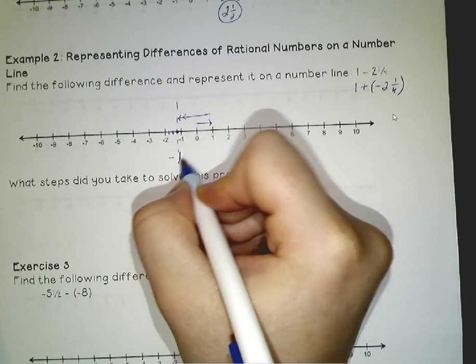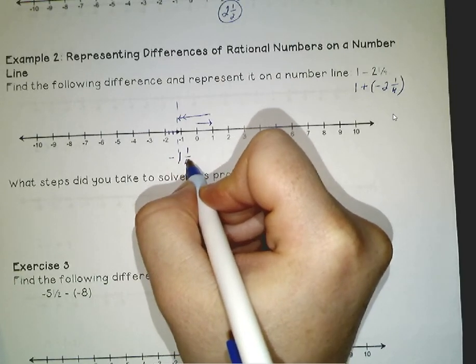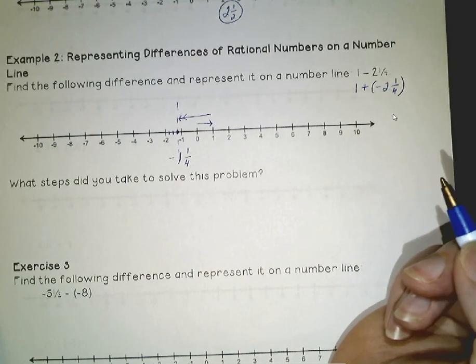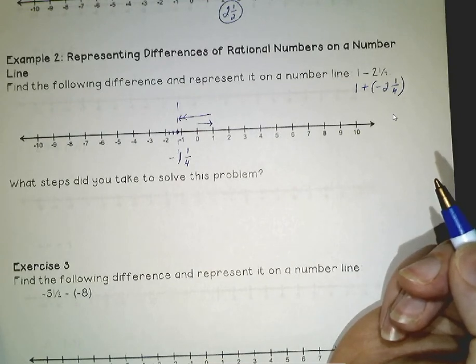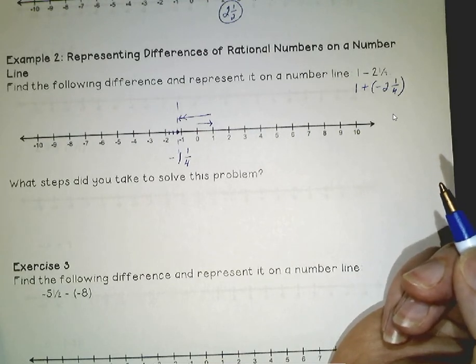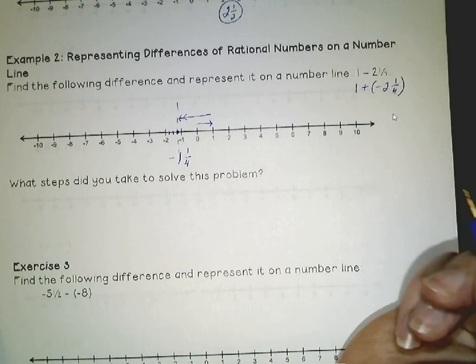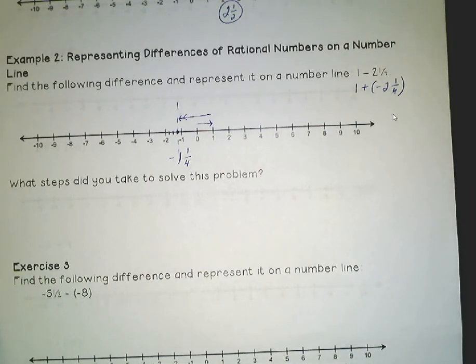-1 and 1/4. Okay. All right. Next one. What steps did you take to solve this problem?